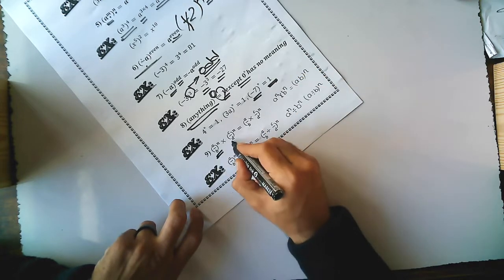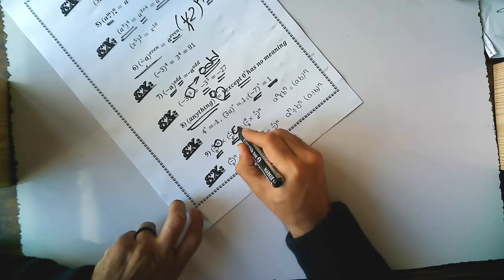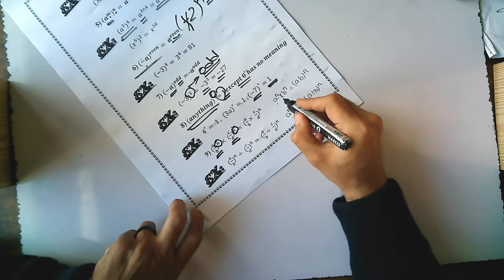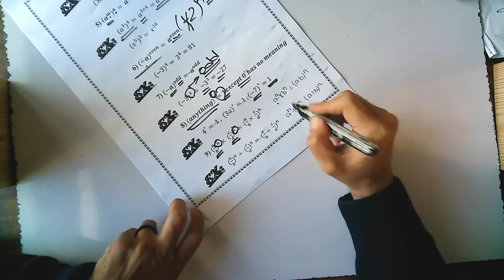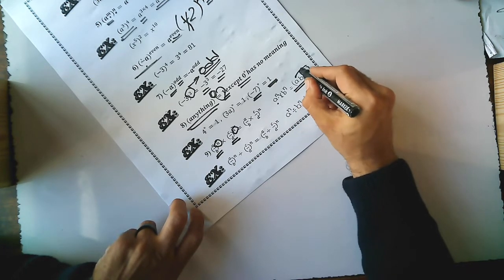If the two bases are different and the power is the same, as a to the power n times b to the power n, it will be a times b, all to the power n, before distributing this power.